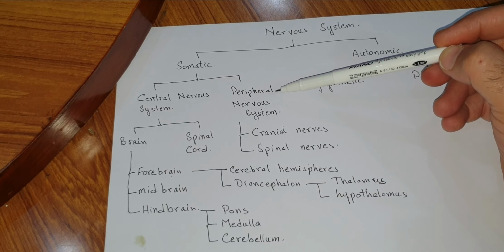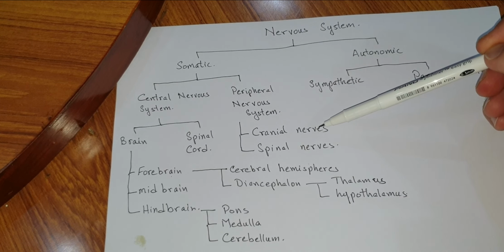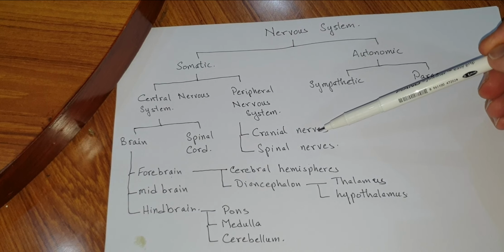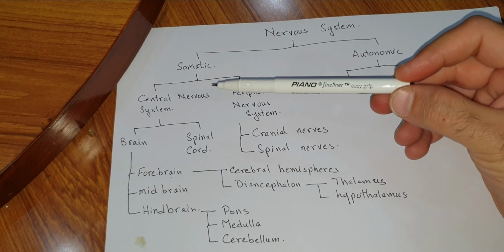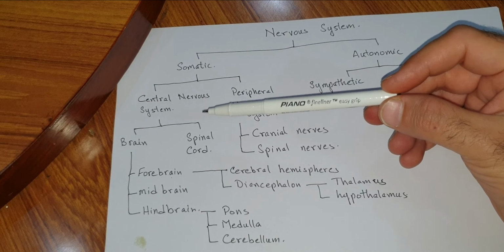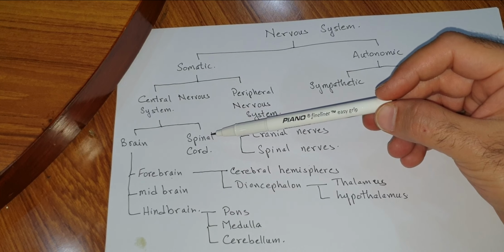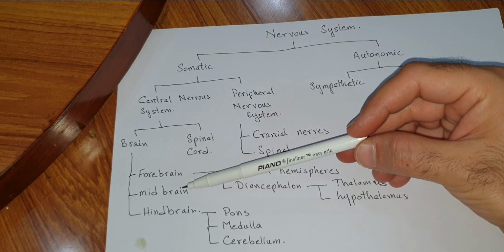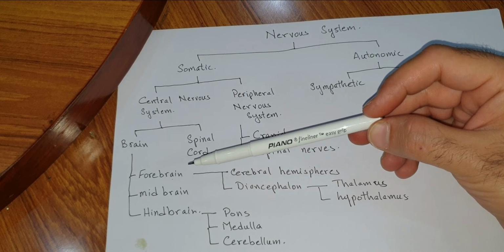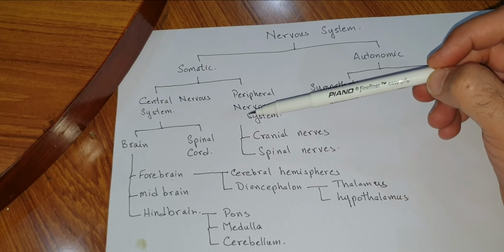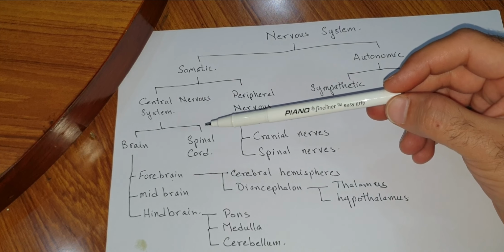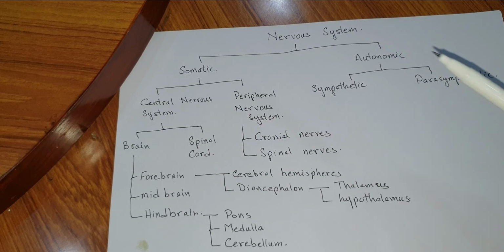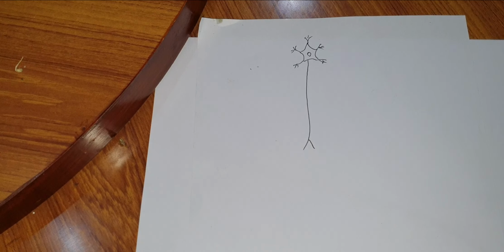The peripheral nervous system consists of the cranial nerves, which are attached to the brain, and the spinal nerves, which are attached to the spinal cord. And the central nervous system is further divided into the brain and the spinal cord, and the brain is then further classified as the forebrain, midbrain, and hindbrain. In this video, wherever I talk about the central nervous system, that means I'll be talking about the brain and the spinal cord. So keep this in mind.